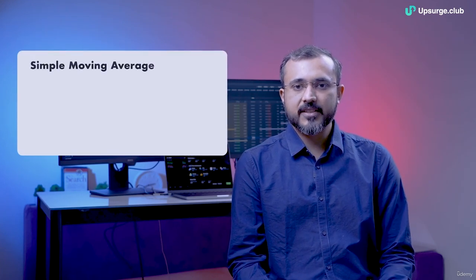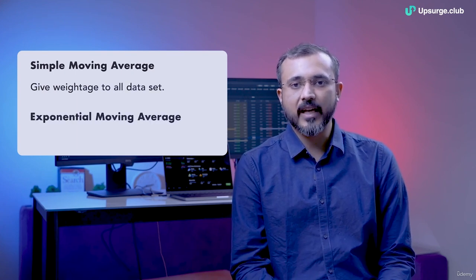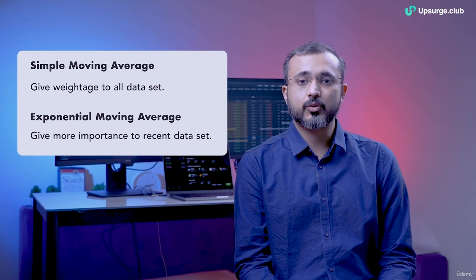In this course, we are going to discuss exponential moving average. There is a very basic difference between simple moving average and exponential moving average. Simple moving averages give weightage to all the data set, whereas exponential moving averages give more importance to the recent data set. So exponential moving averages make a lot of sense for a trader, because as a trader we need to understand immediate trend, and when we are trading options we have to understand a very short term view. That view can be identified through exponential moving average.